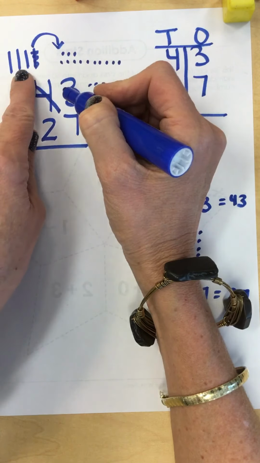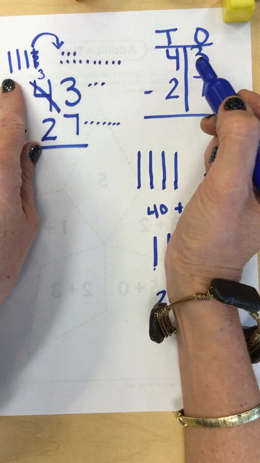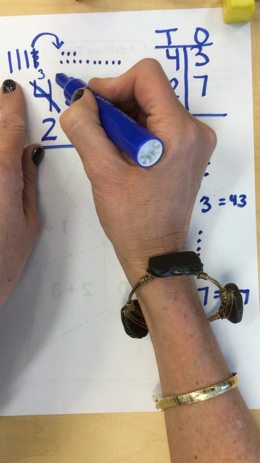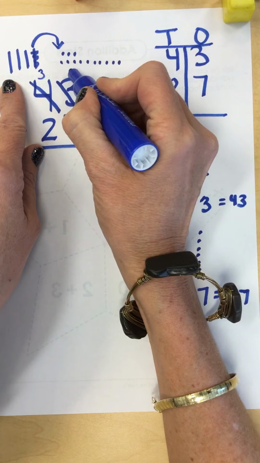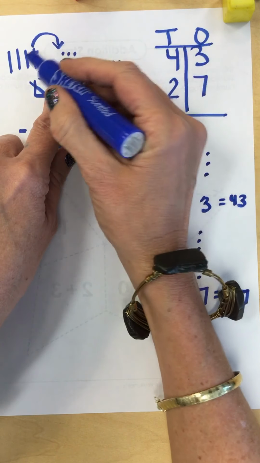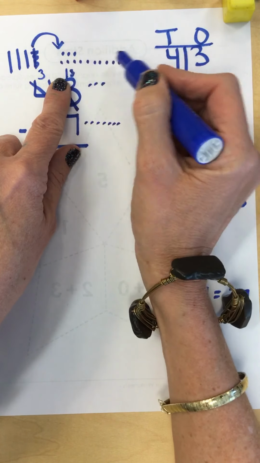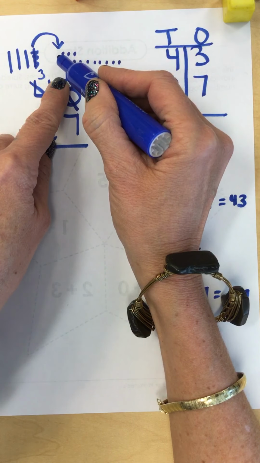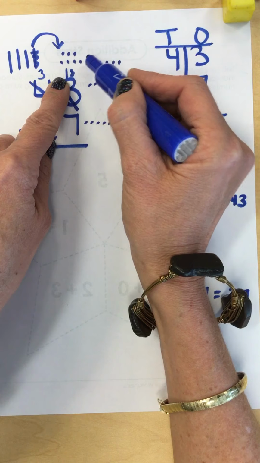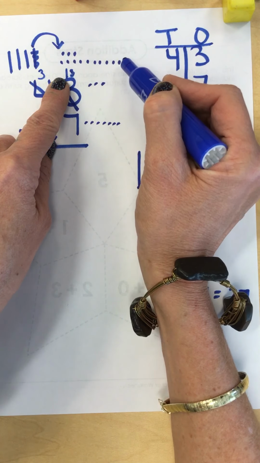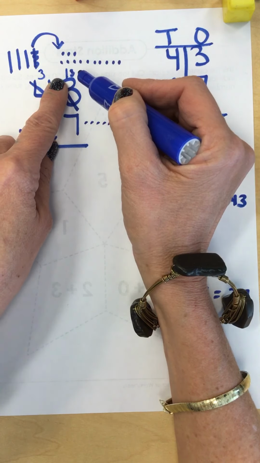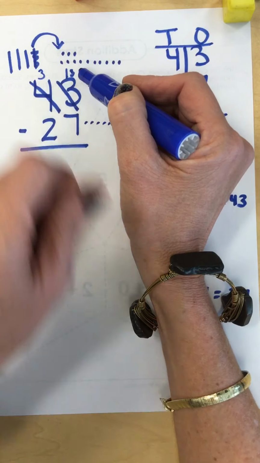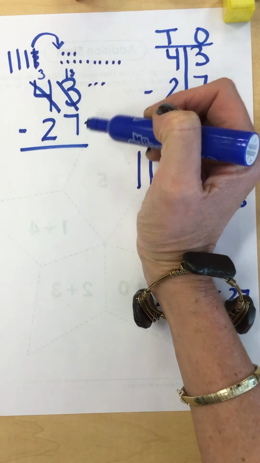When I take it, instead of 4, now I have 3. Okay? And I'm going to bring my 3 up, and my 10 came over here. There's my 10. Now I've got 13. 1, 2, 3. That was my 3 ones. 4, 5, 6, 7, 8, 9, 10, 11, 12, 13. Now I have enough ones. 13 is definitely a bigger number than 7.